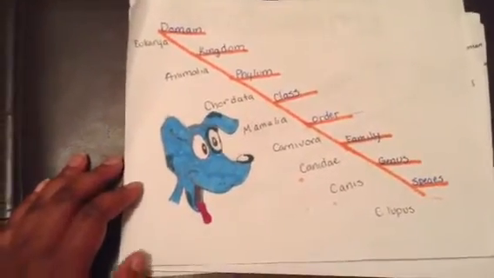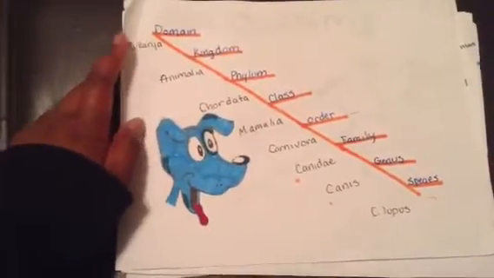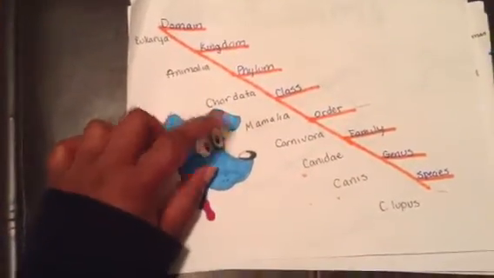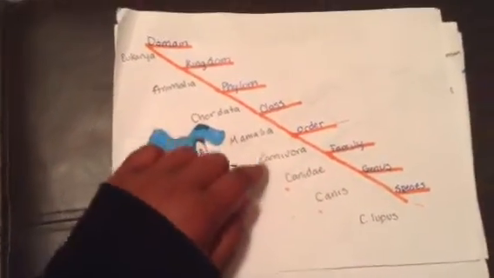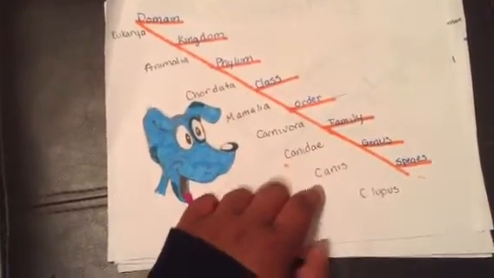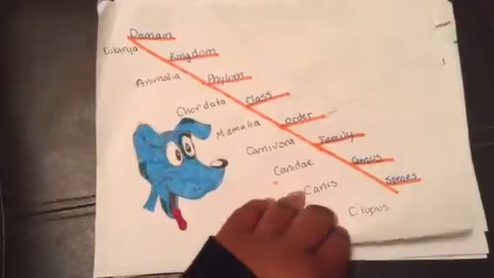Here's the classification of the domesticated dog. Dogs belong to the domain Eukarya, the kingdom Animalia, the phylum Chordata, the class Mammalia, the order Carnivora, the family Canidae, the genus Canis, and the species Lupus.